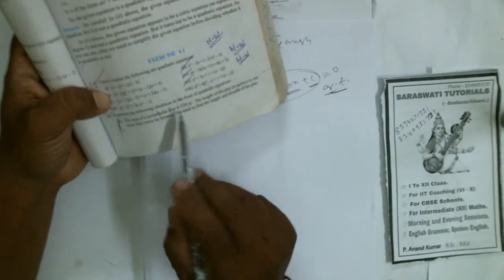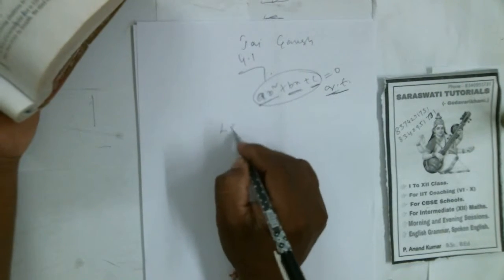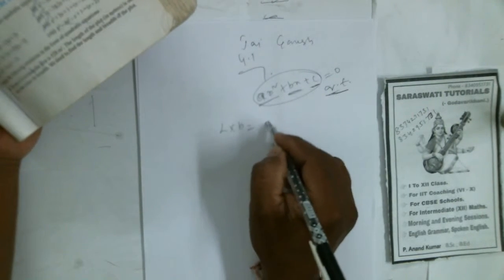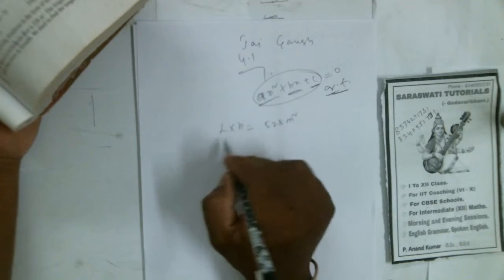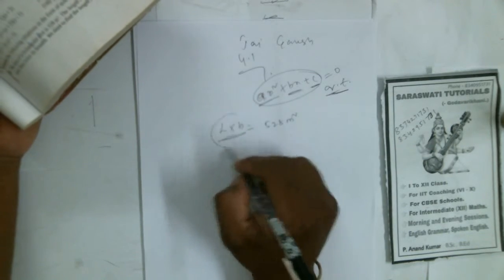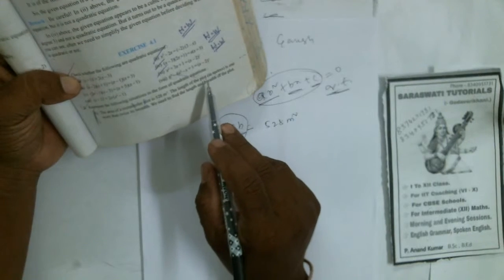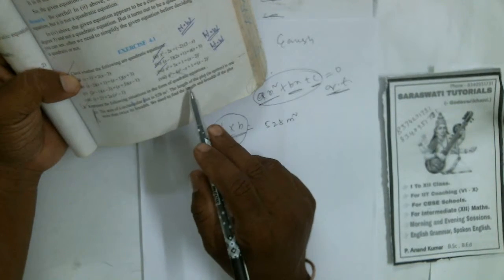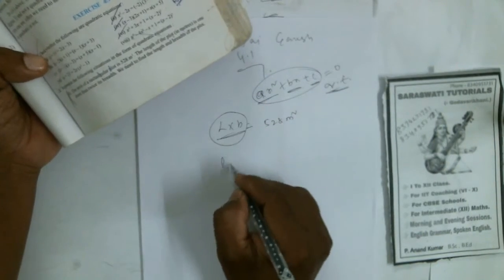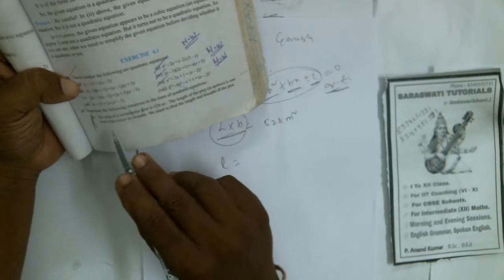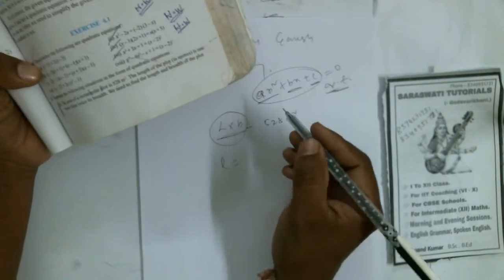The area of a rectangular plot. Area means L into B, which is equal to 528 meters square. The length of the plot is one more than twice its breadth.